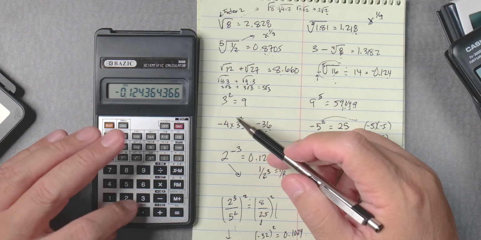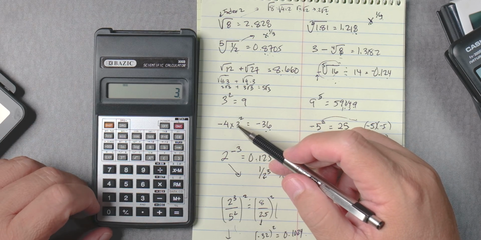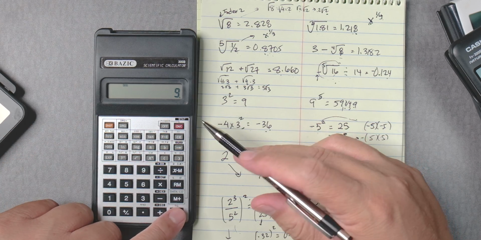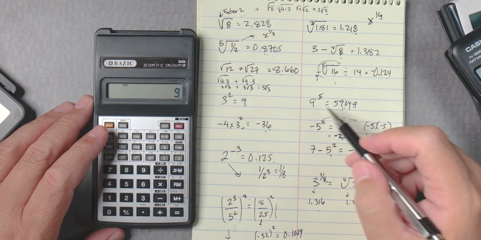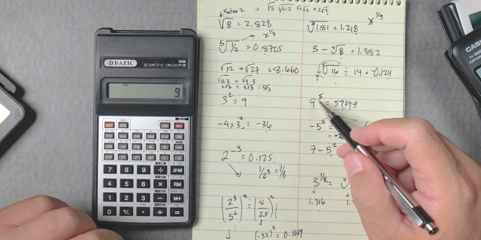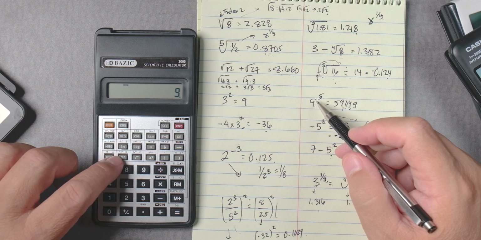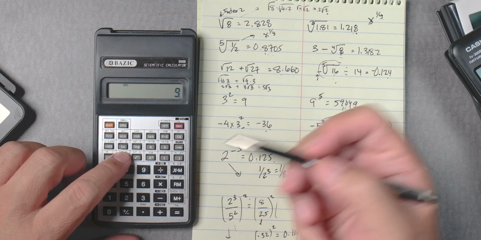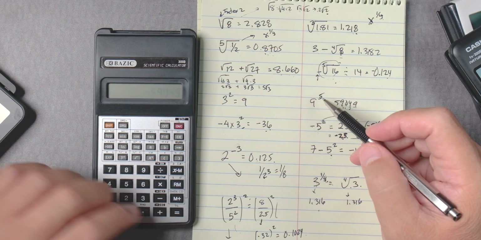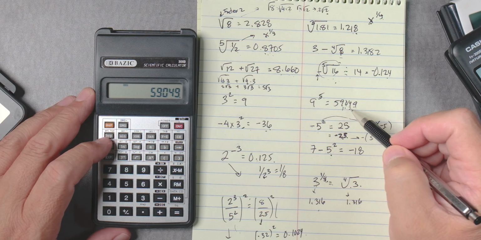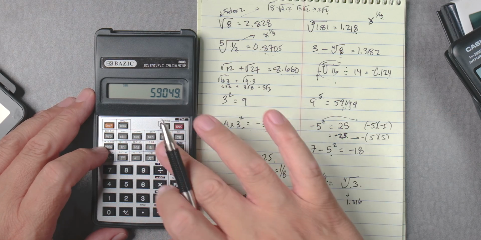Okay, 3 squared. 3 and then squared right here. And you don't have to press the equal sign. It does it automatically. 9, right, to the, then y to the x, which is right here, to the fifth power equals 59049. One thing about this calculator, the buttons are a little bit tiny.